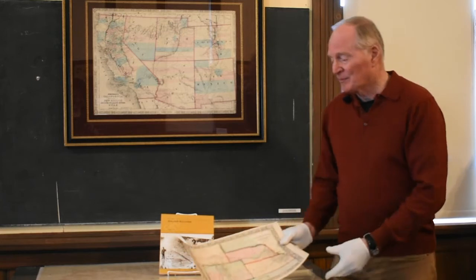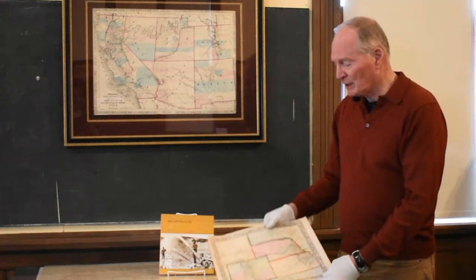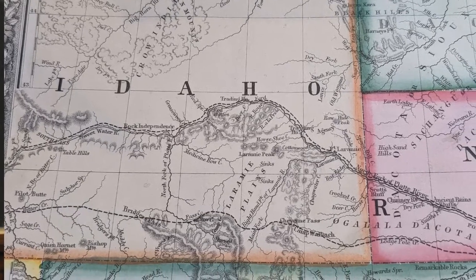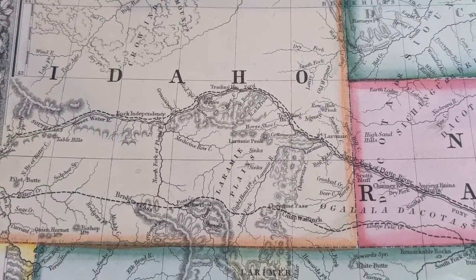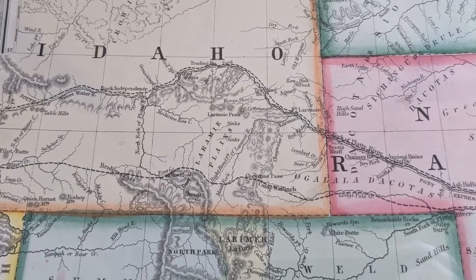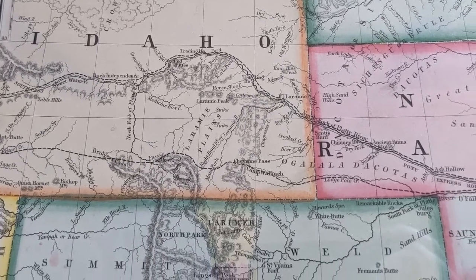As I said, it's the earliest map showing the state of Idaho, except where they have Idaho, we now have Wyoming. I've asked my Idaho friends, when did Wyoming steal half their state? They don't have a good answer for that.